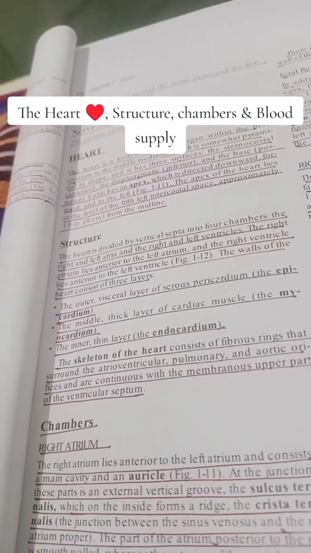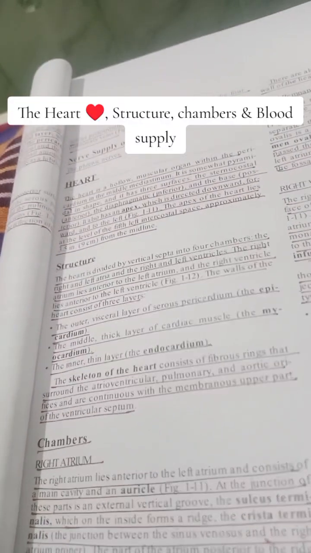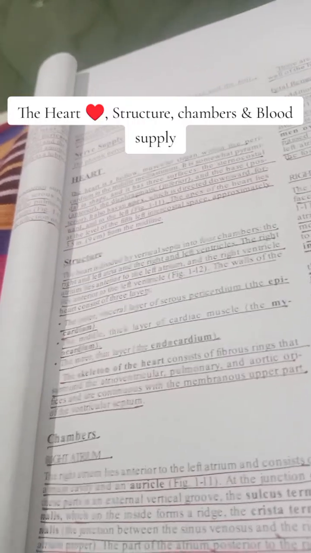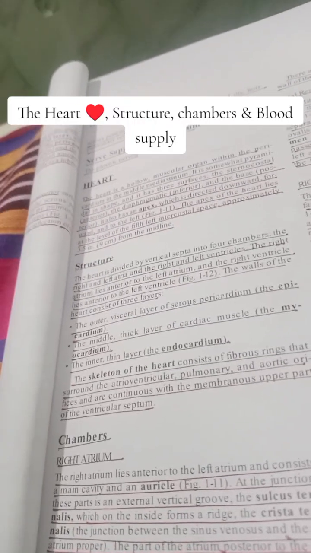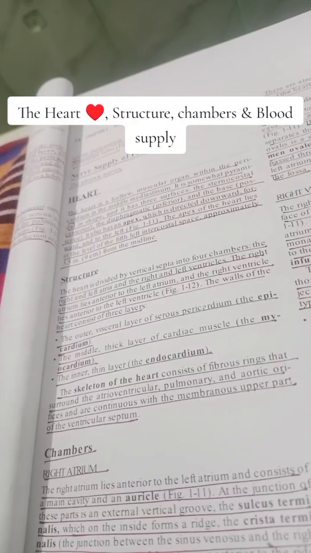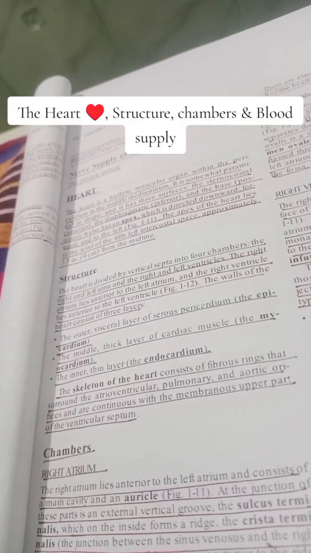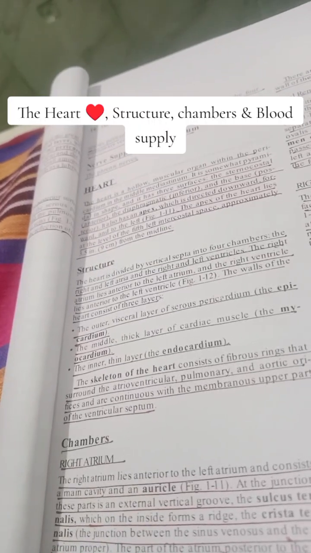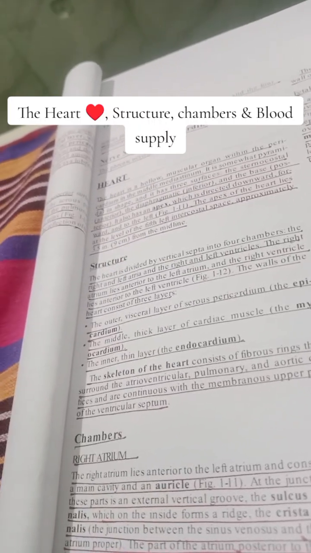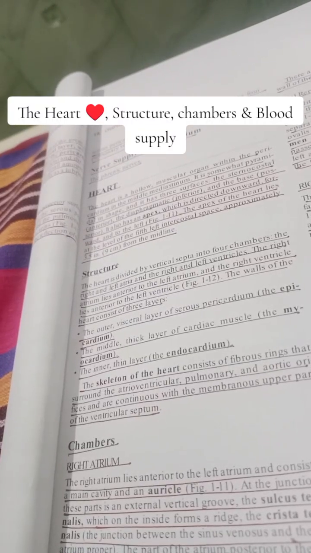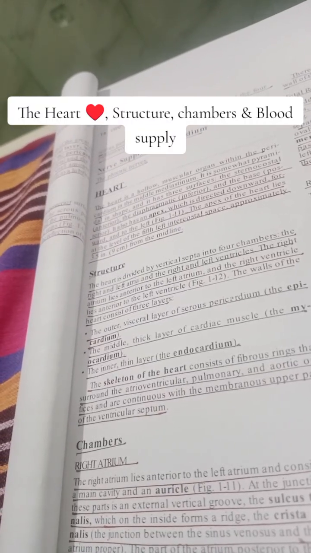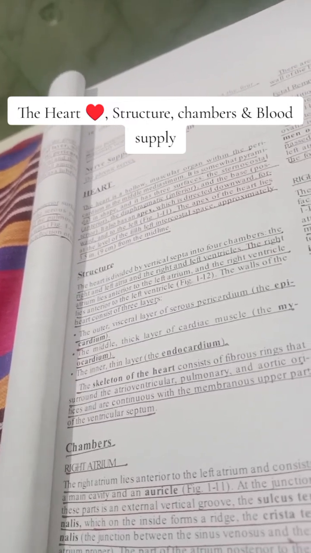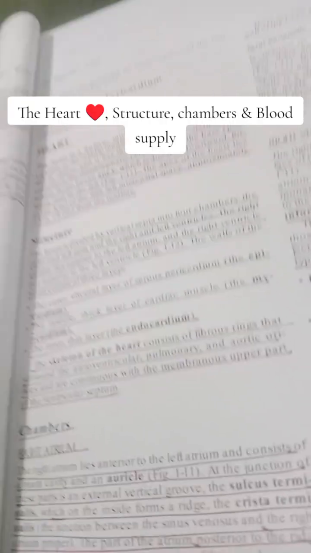Chambers. Right atrium. The right atrium lies anterior to the left atrium and consists of a main cavity and an auricle. At the junction of these parts is an external vertical groove, the sulcus terminalis, which on the inside forms a ridge, the crista terminalis, the junction between the sinus venosus and the right atrium proper. The part of the atrium posterior to the ridge is smooth walled, whereas the interior of the auricle is roughened by bundles of muscle fibers, the musculi pectinati.